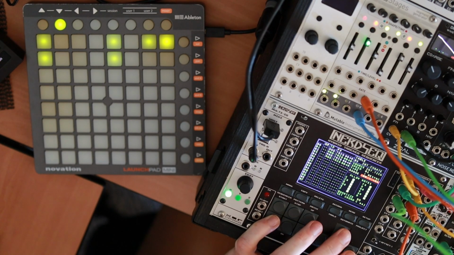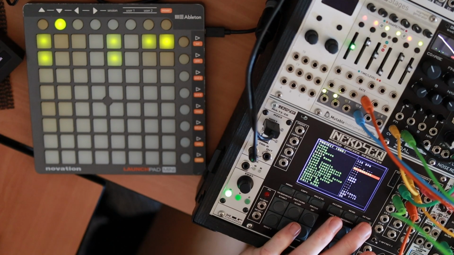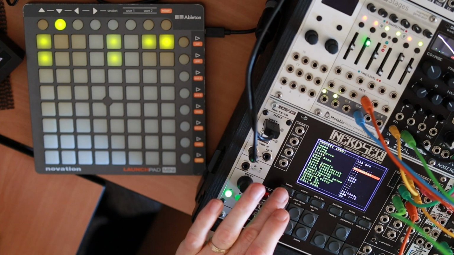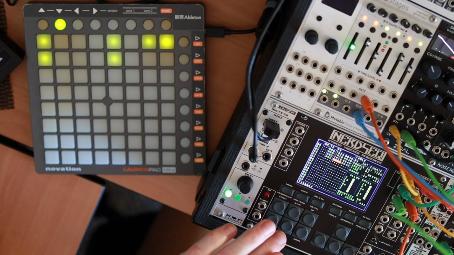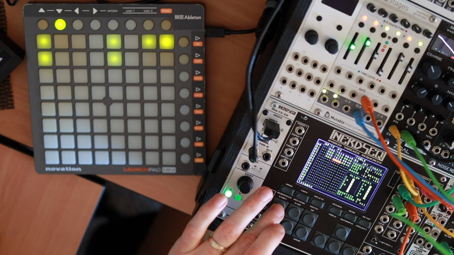And I can set the upper range and the lower range. And the nodes are still quantized to the scale we have set up here. So that's really nice. Yeah, let's see how it sounds.